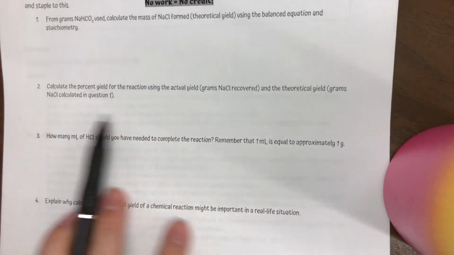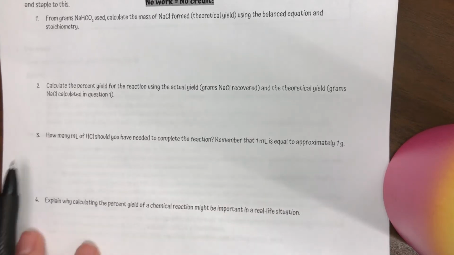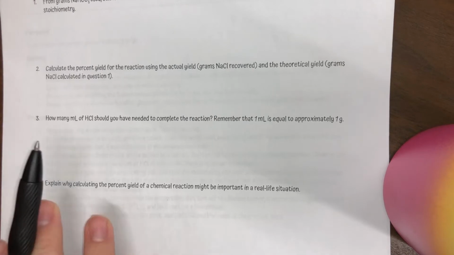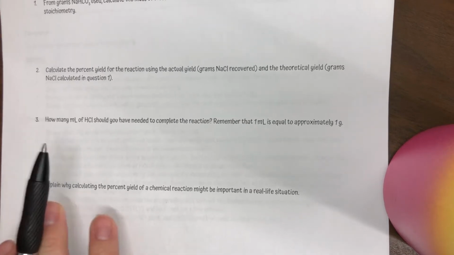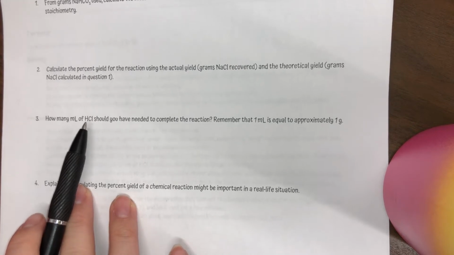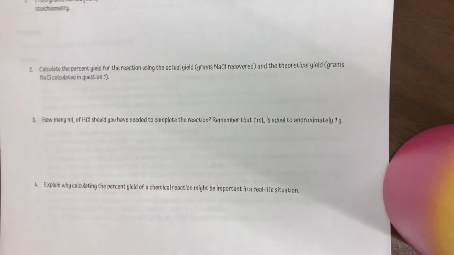You're going to do the percent yield for that. And then 3 is another stoichiometry problem. This time we're just starting with the sodium bicarbonate and converting it into hydrochloric acid instead. So 1 and 3 are very similar problems.